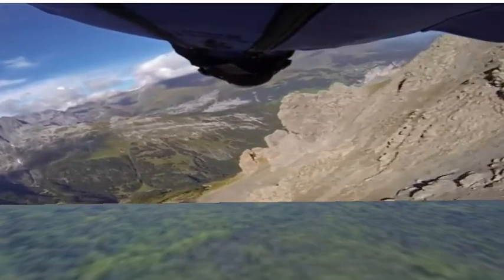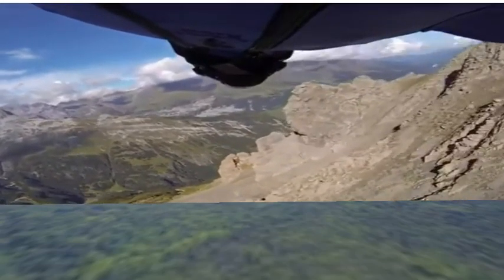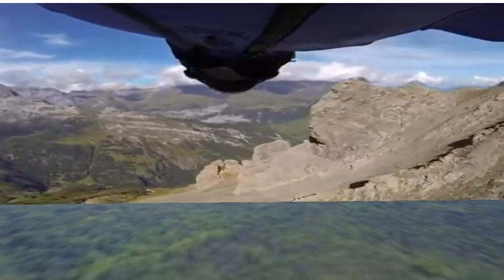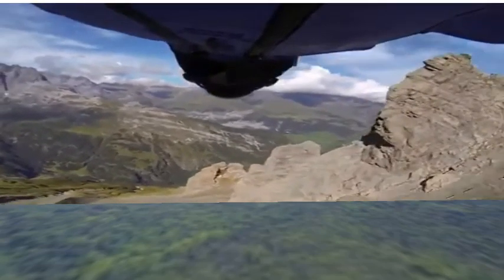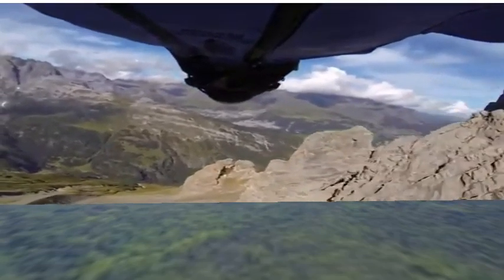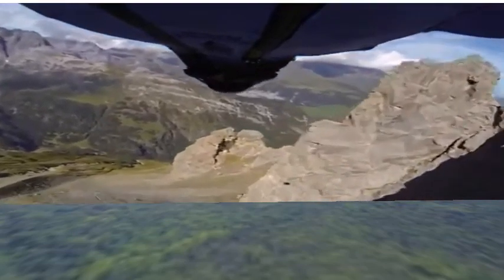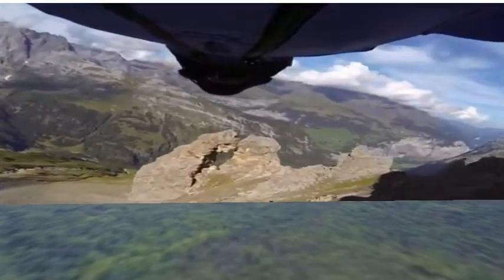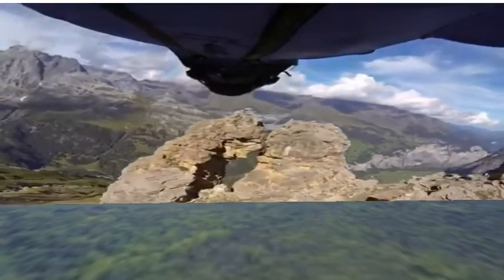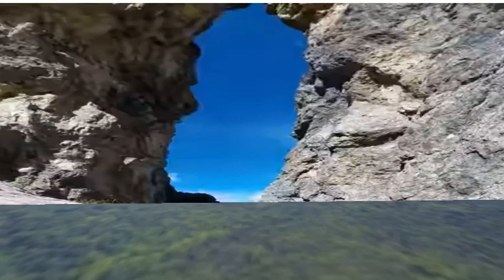He's crazy as hell. See that hole coming up? This guy is definitely something. I did pretty good just thinking about it. I mean, he's going like 250 miles an hour or something. He won't have time to know he's dead if he misses.